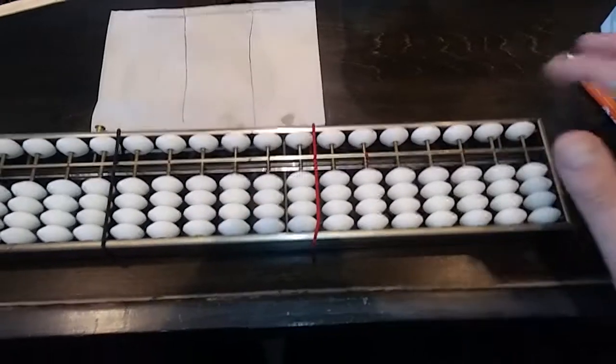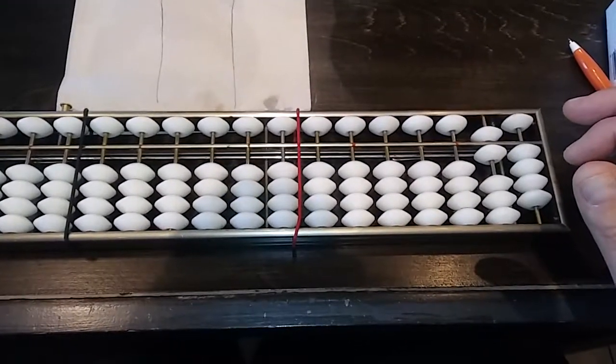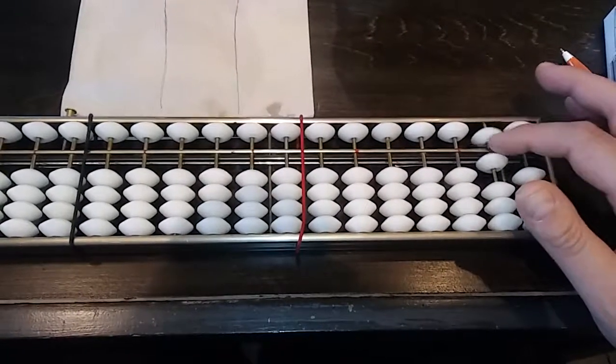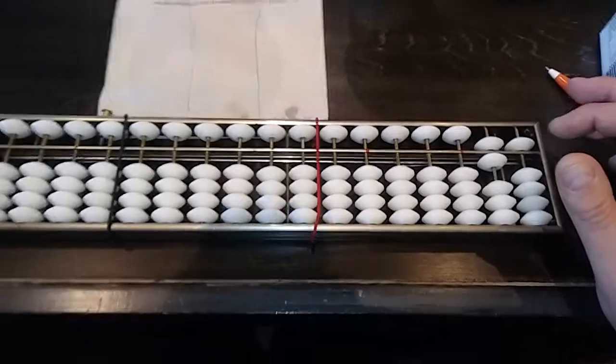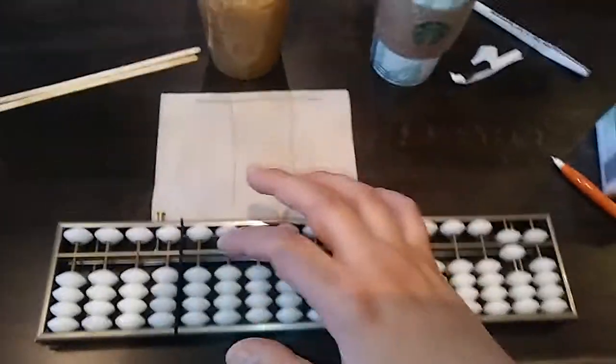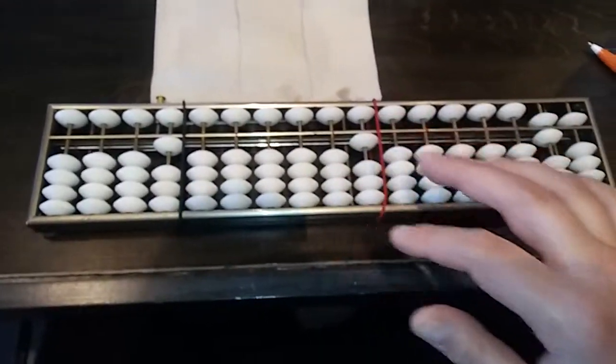So we all know that 64 is an even cube root. It would be actually 4. But let's see if you have 65. How would you find the cube root of 65? We start off by putting a 1 in both of these registers.